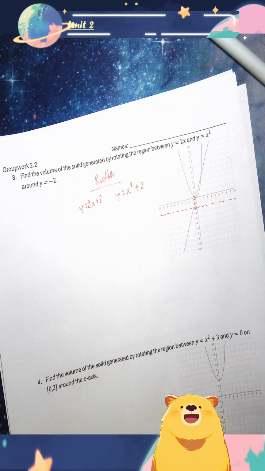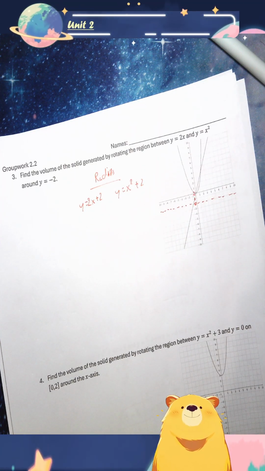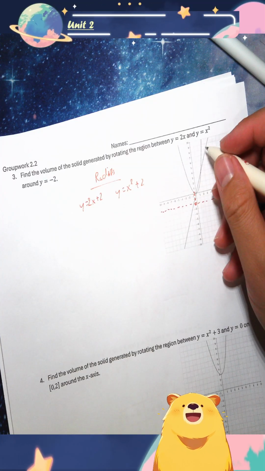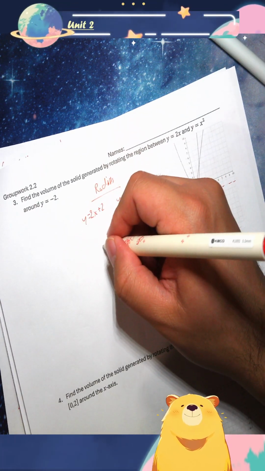All right. And then we have to check out what points these guys intersect now. And we see that the top part will be the line, but we technically don't know that yet, so we still have to figure out when they intersect. So let's go ahead and do that.